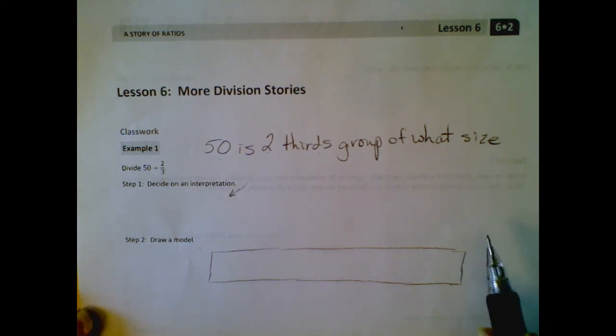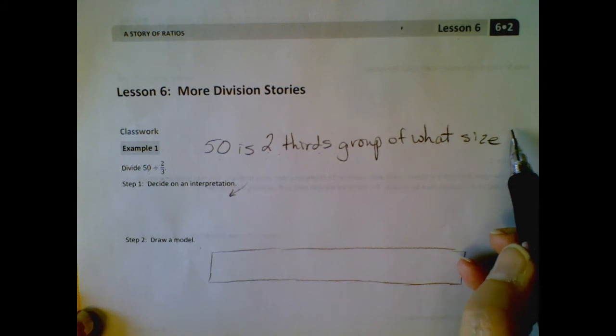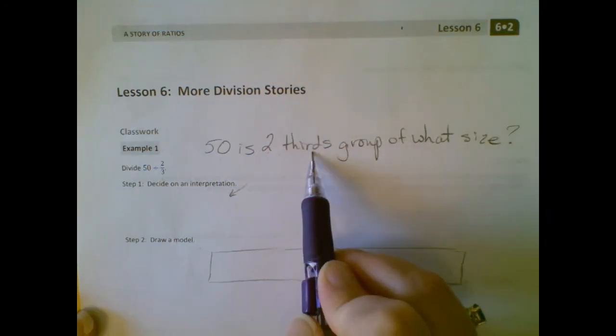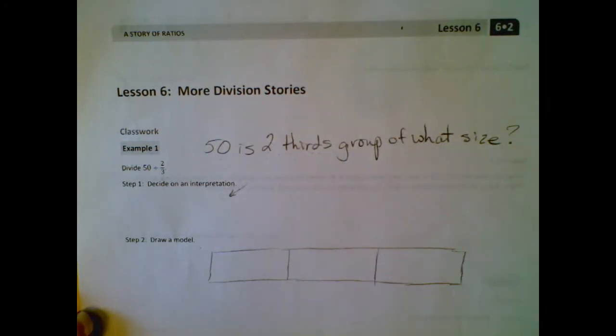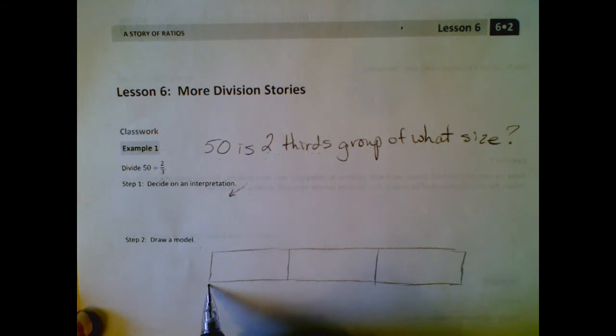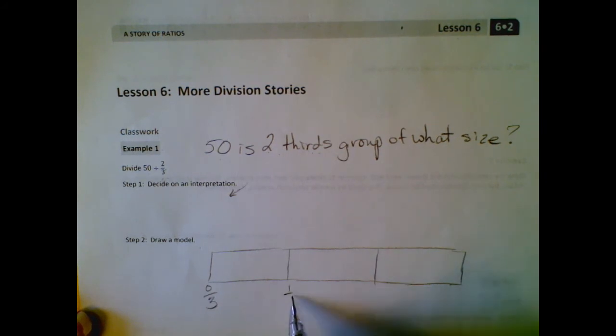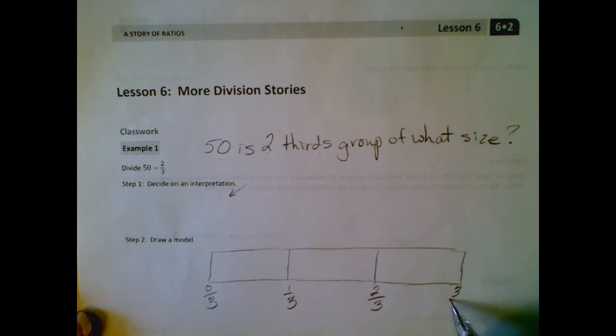I'm going to break the entire thing into thirds: 0/3, 1/3, 2/3, and 3/3.